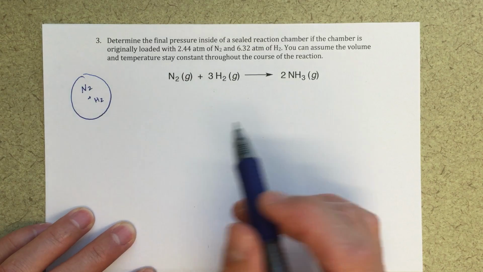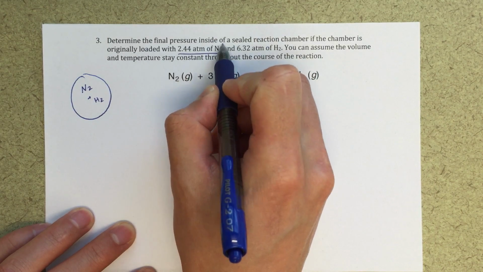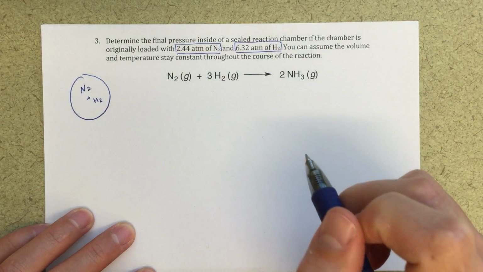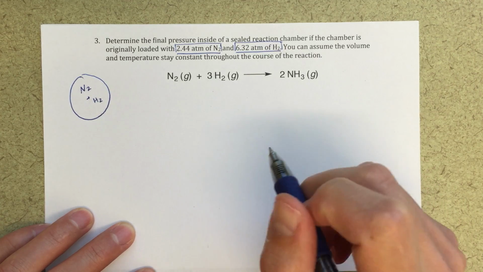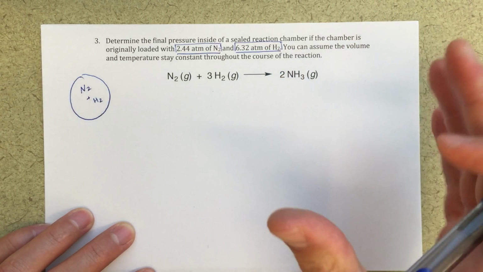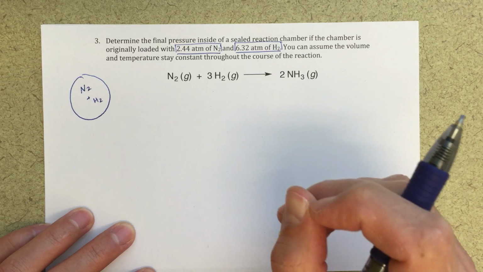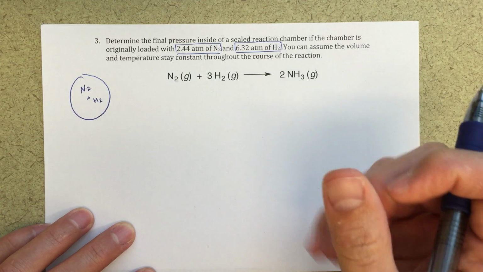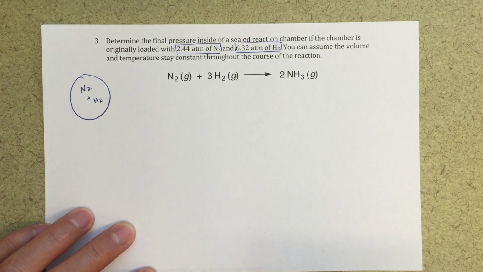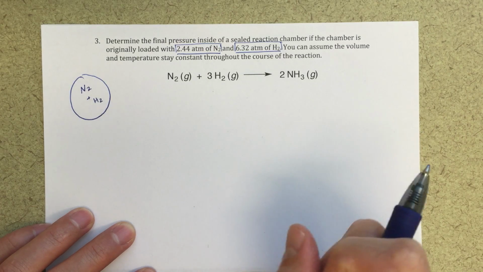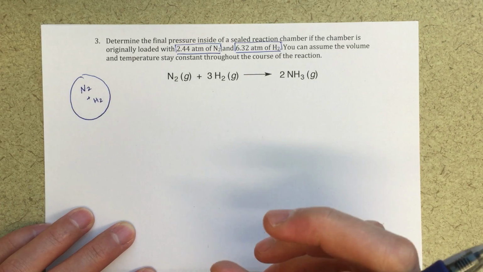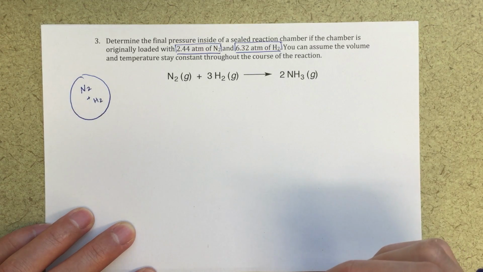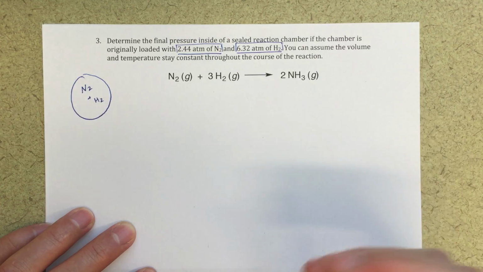So the first thing that we need to consider is how much N2 do I have and how much H2 do I have, and is there going to be a limiting reagent? In this case, yes, there will be. There's a number of ways to solve a problem like this, and I'm going to show you the less elegant way first, where we make some assumptions and do a whole bunch of calculations to solve the problem, and then I'll show you a more elegant way at the end of the video. Both give you the same answer, obviously, but one's, well, you'll see.